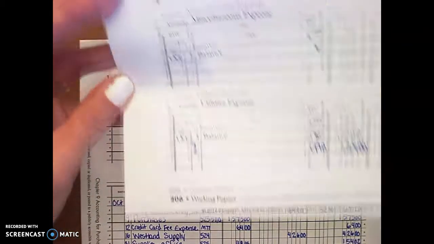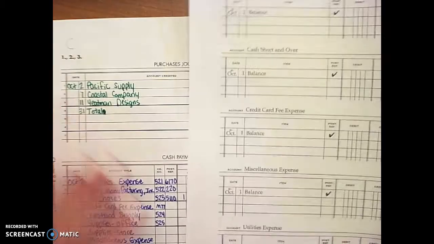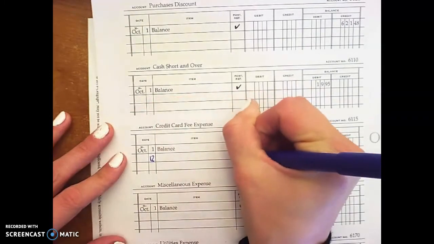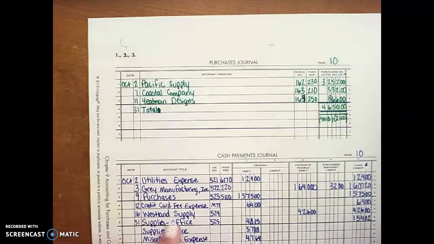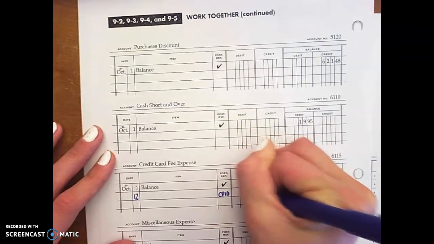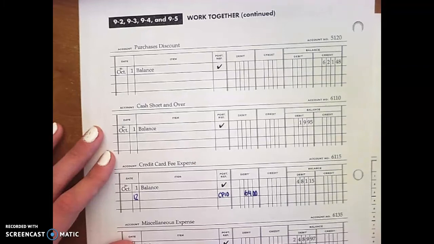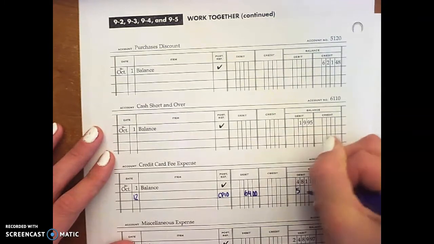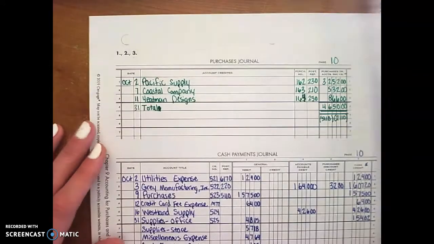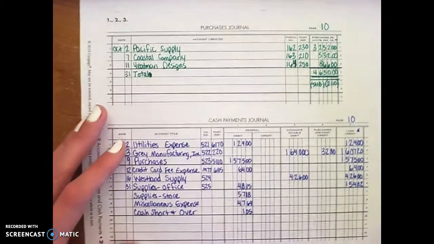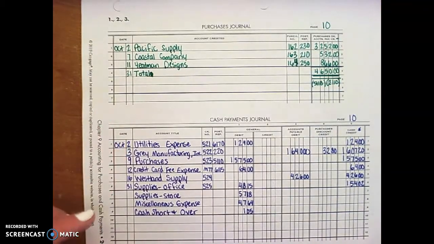Credit card fee expense, that's on page 206, and that was on the 12th. And credit card fee expense had a debit of $64. So I'll put that in here as my debit. And I have a debit balance, and then I will add my debit here for my new balance of $545.15. And 6115 is going in the post reference column. So very similar to how we've posted before individually.